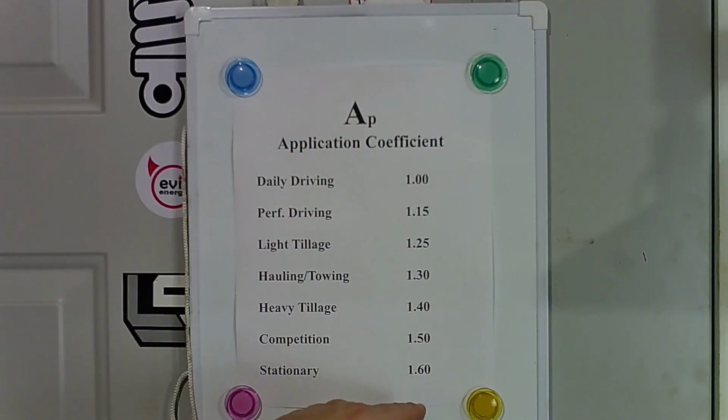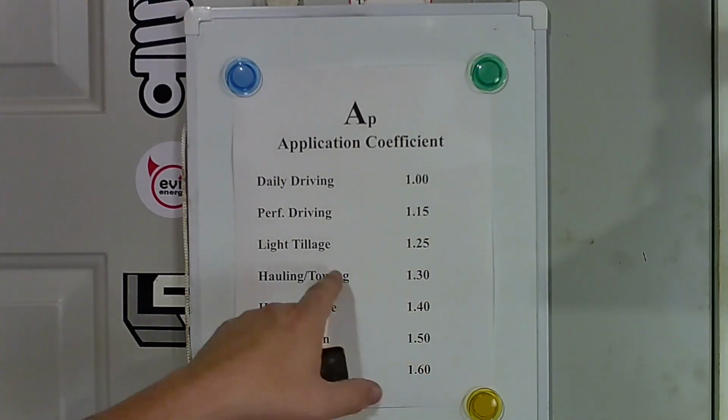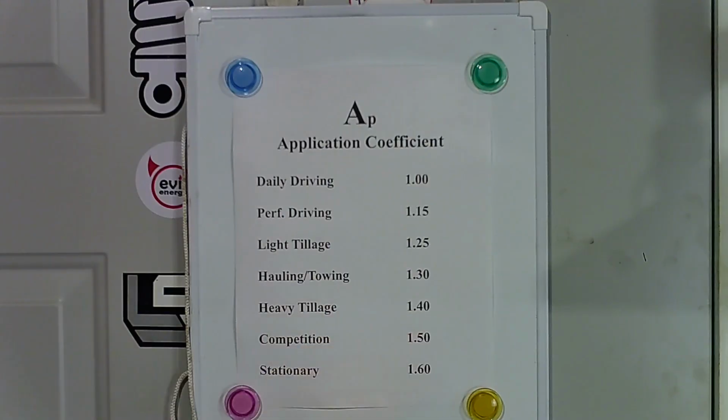For instance, my TO30, the highest coefficient it's going to have is going to be heavy tillage. Now my 4540, I do have some stationary equipment that I run with it under significant load. I have it set up on the 1.6.